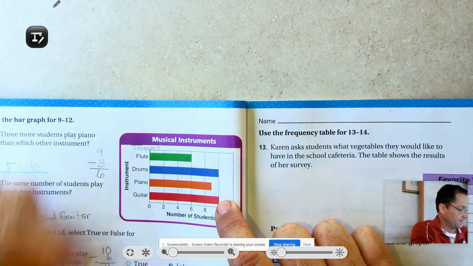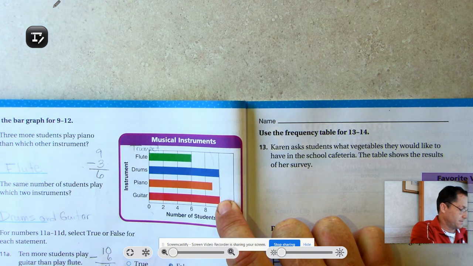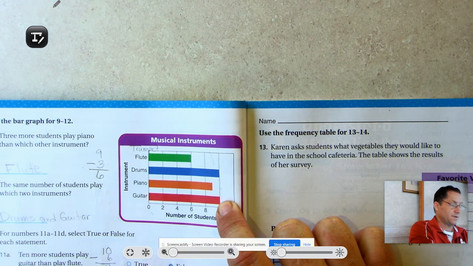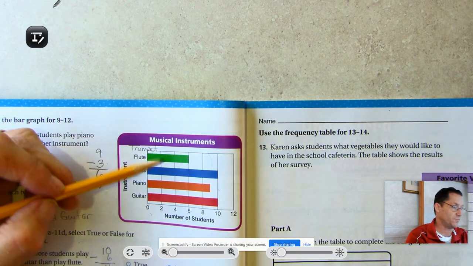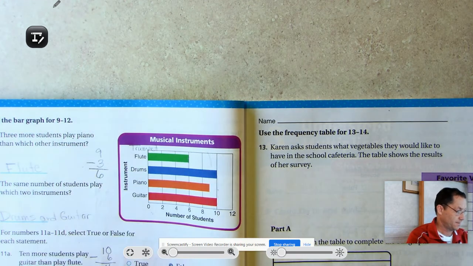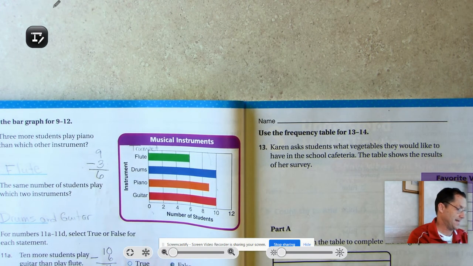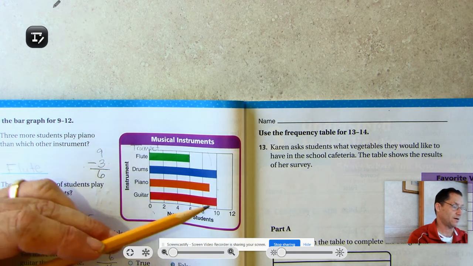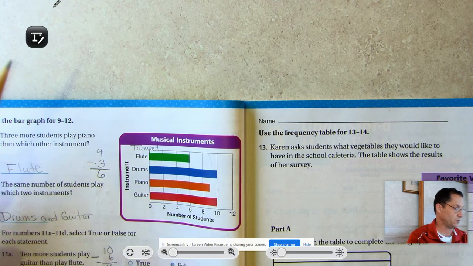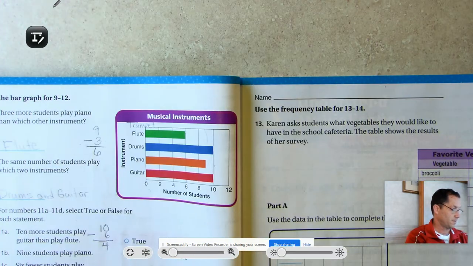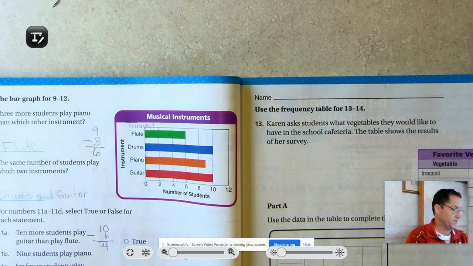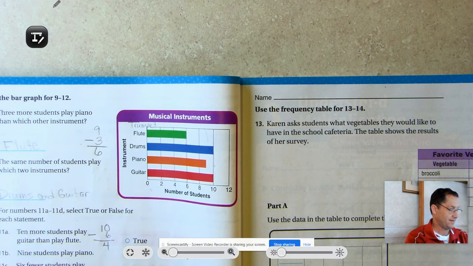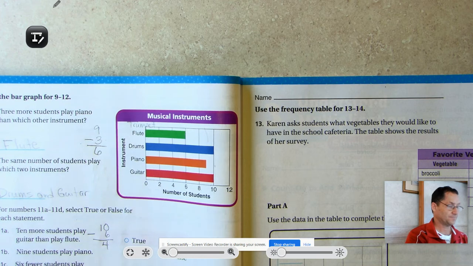So it has to be between 7, because 7 would be more than the flute, but less than 10. Because you have to have less than the guitar. If you had 10, that would be equal to it. So it could be 7, 8, or 9.